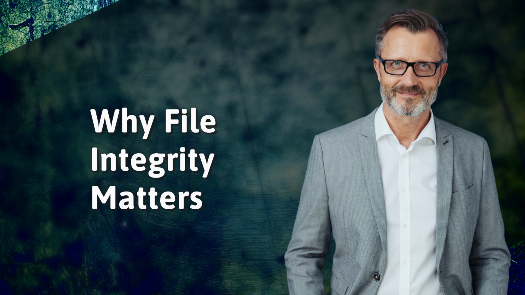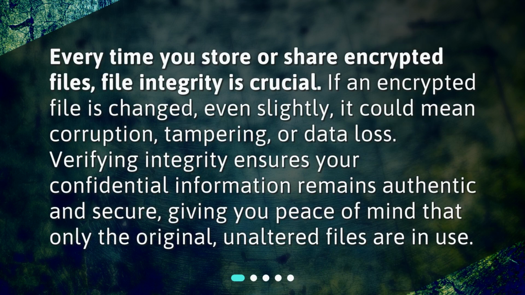Why file integrity matters? Every time you store or share encrypted files, file integrity is crucial. If an encrypted file is changed, even slightly, it could mean corruption, tampering, or data loss. Verifying integrity ensures your confidential information remains authentic and secure, giving you peace of mind that only the original unaltered files are in use.